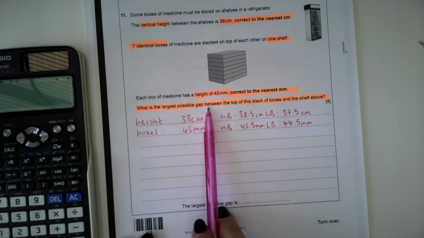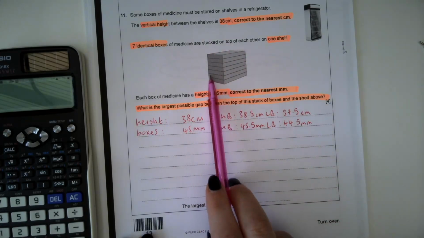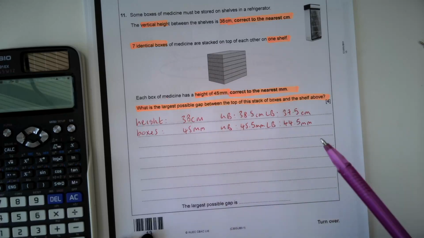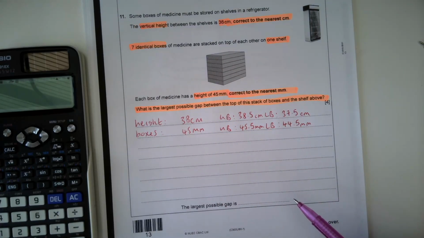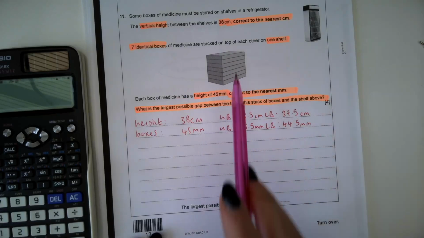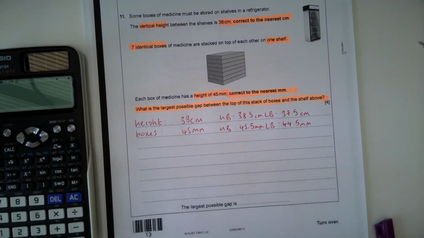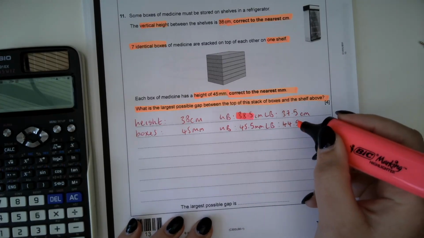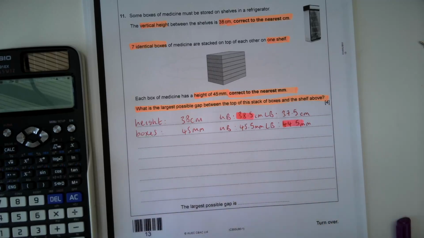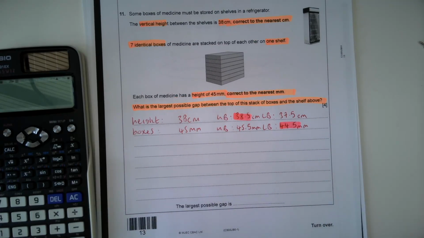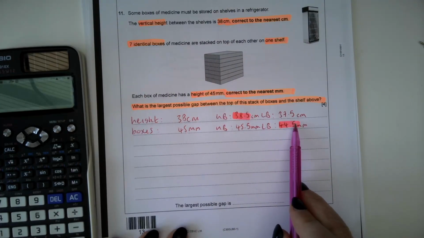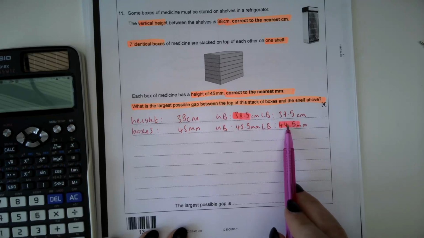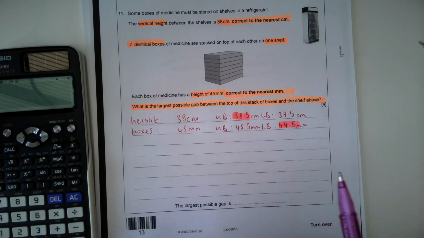So we want the largest possible gap, so we want to work with the smallest possible dimensions the boxes could be, but the largest possible dimension that the gap between the shelves could be. So the largest dimension that the gap between the shelves could be is 38.5, but the smallest for the boxes is 44.5. So they're the values that we're working with, because we're going to subtract the total height of the boxes using the smallest value from the biggest total height. So that's going to give us our maximum value between.